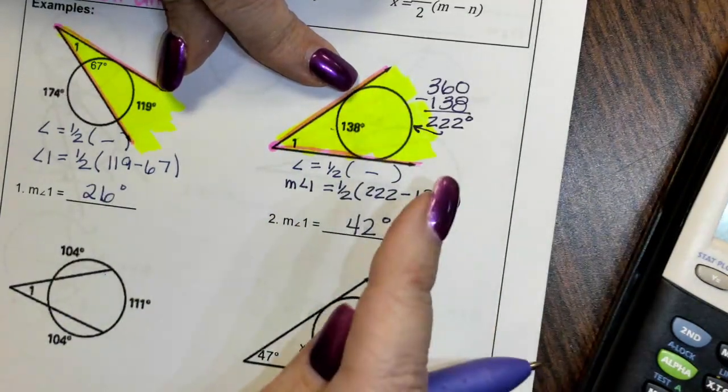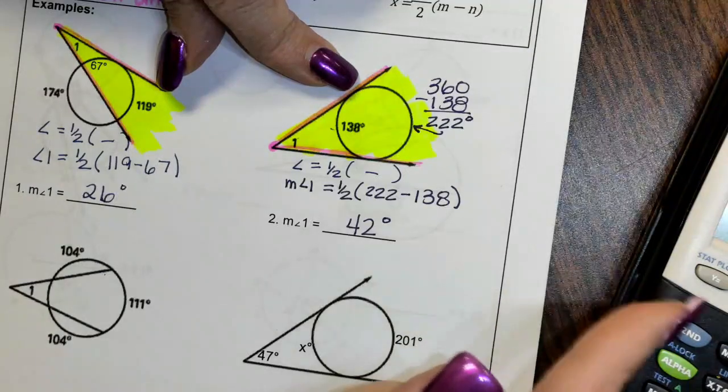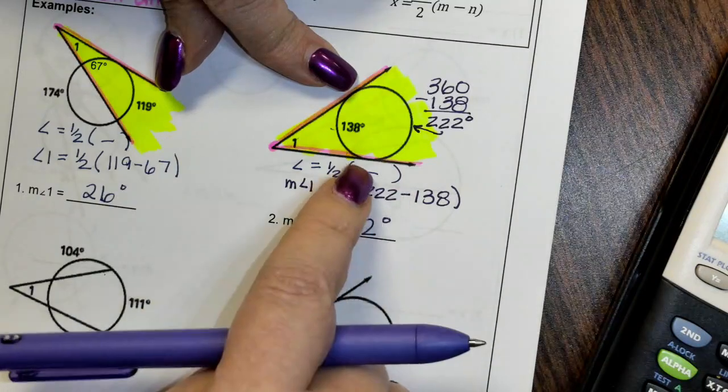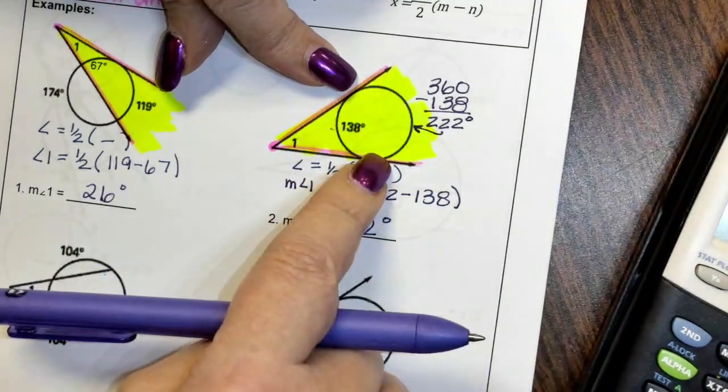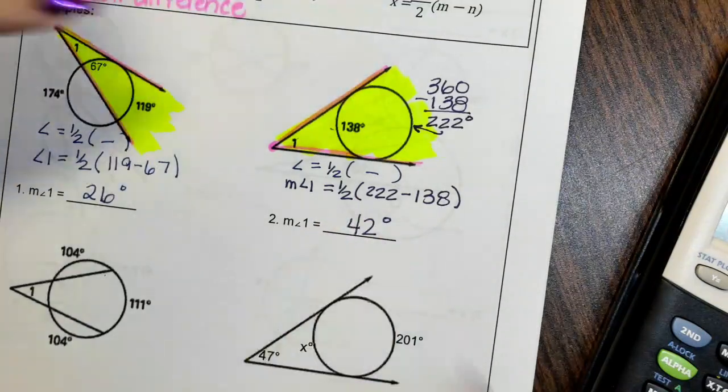Sometimes we have to go to the store to get chocolate chips so that we can finish off our chocolate chip cookies. We have to go get our ingredients so that we can come back and finish what we were doing. So we have to go get this 222 so that then I can do what I need to do with my recipe.